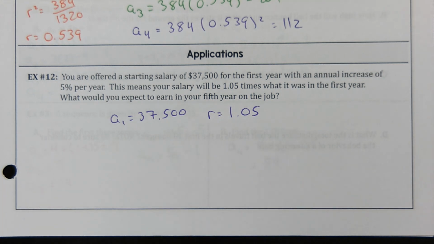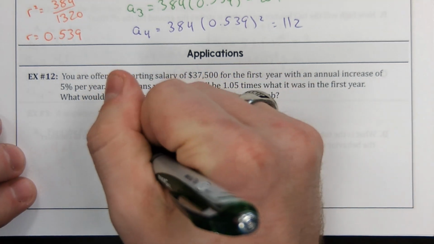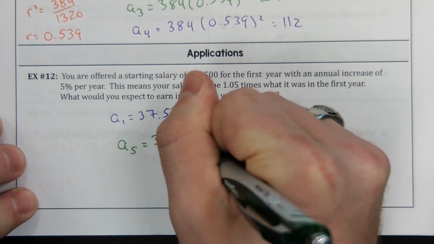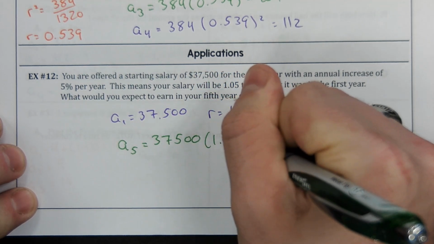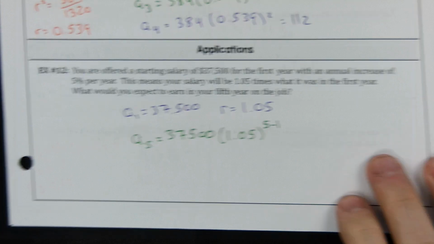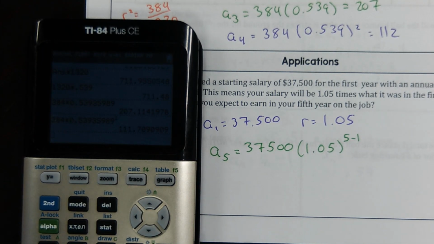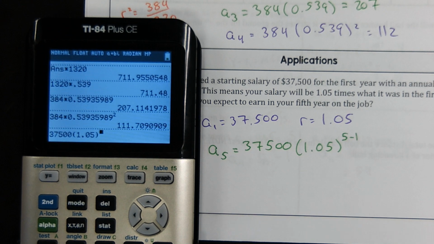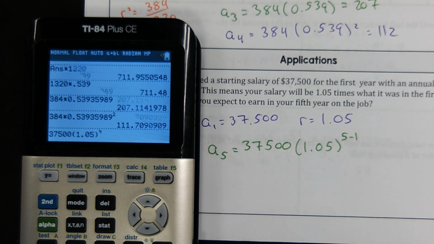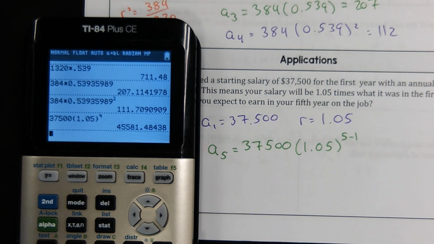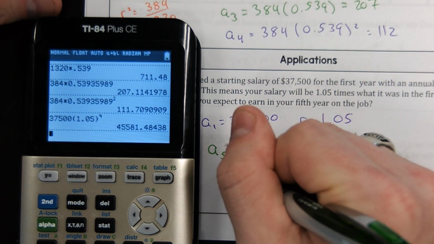Yeah. Okay, cool. So let us, and I'm going to write in green since it's money, money, money. I wonder how much money I'm making in that 5th year. I got the 37,500 times 1.05 raised to the 5 minus 1, because that's A1, not A0. 37,500 times 1.05 raised to the 4th is still not enough money to live. You've been lied to?